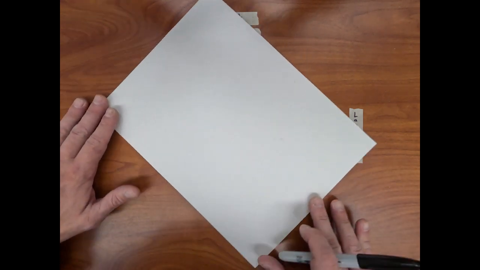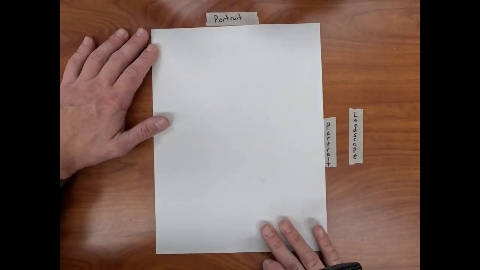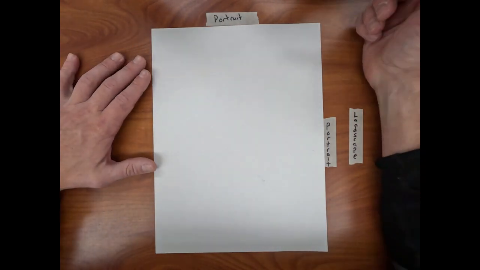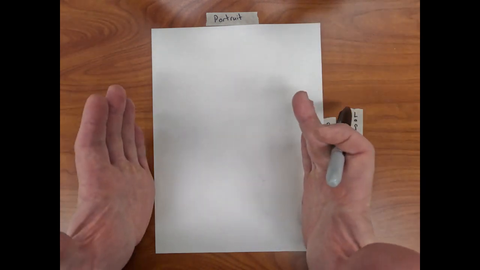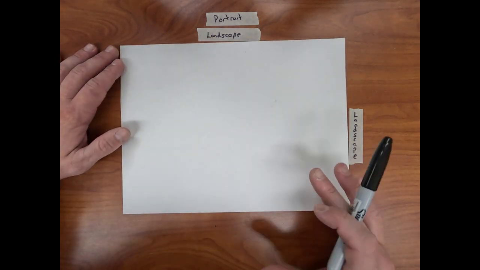So the orientation allows you to show different parts of the world that you're making. In a portrait, you typically want to stick with things that are taller and narrower, whereas landscapes, you are going to do things that are wider and shorter.